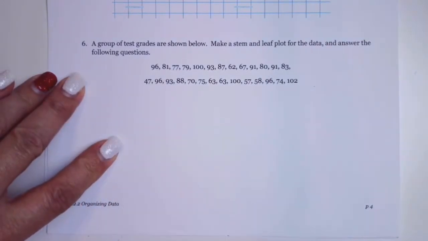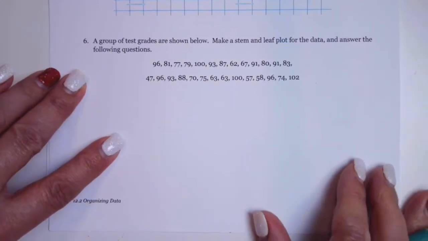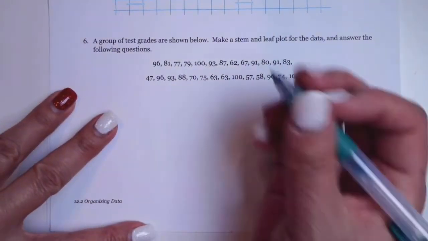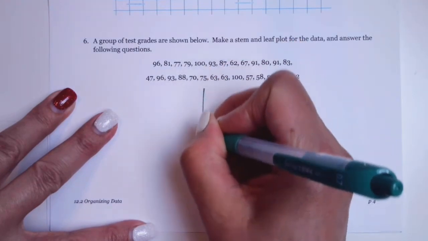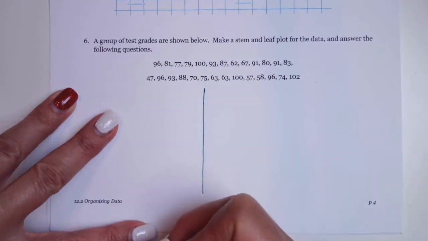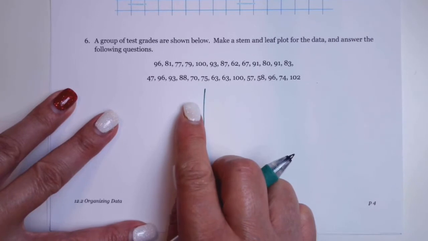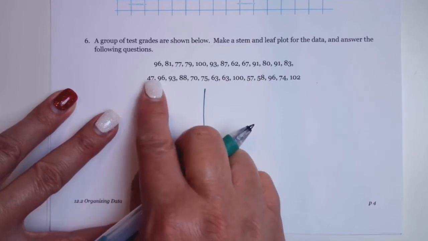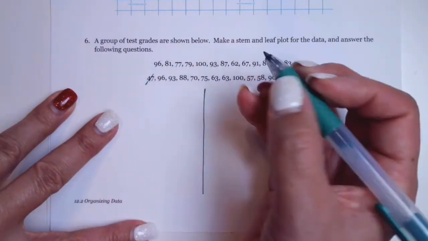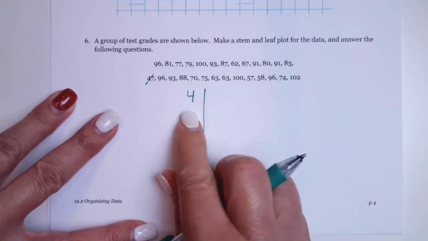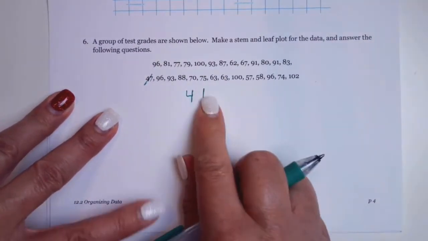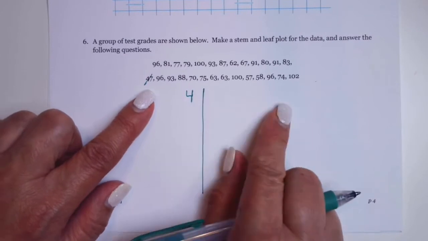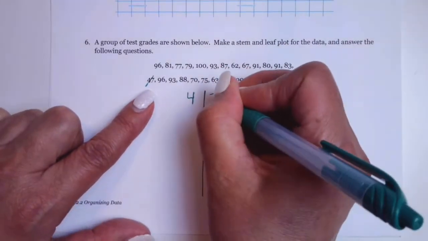So a stem and leaf plot means that we are just drawing a line in the middle, and then we're going to start with the smallest grade, the lowest grade, smallest number, which would be 47. And what we're going to do is we're going to put the 4, so the 10s are on this side, and the 1s are on the right side. So a 7 over here.